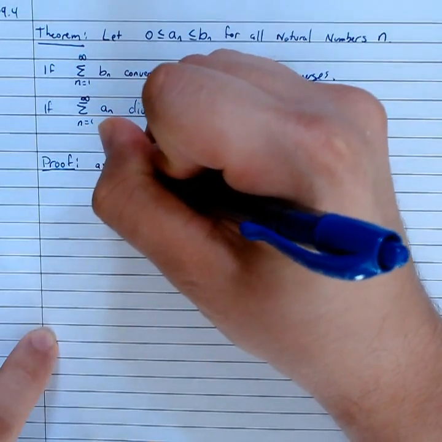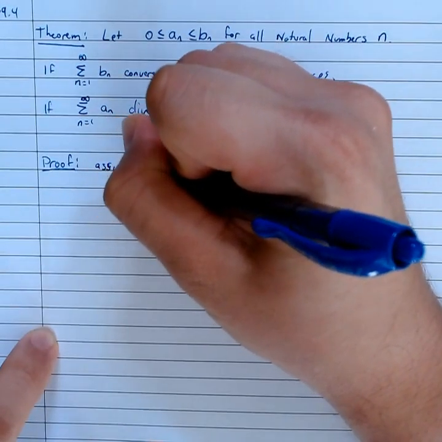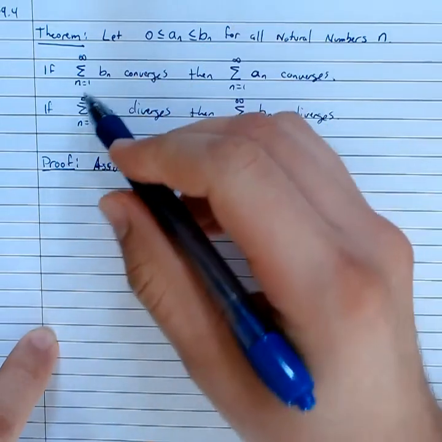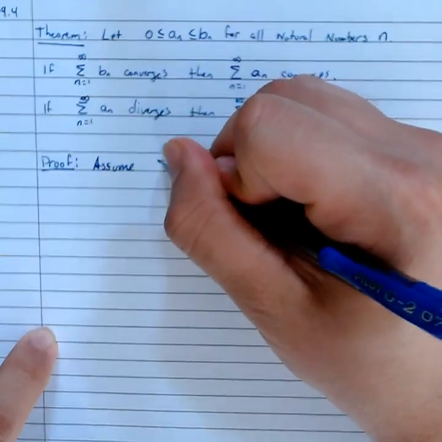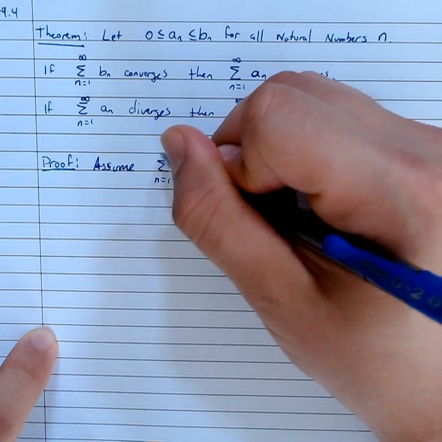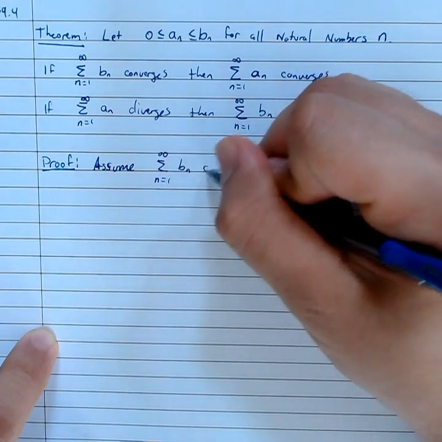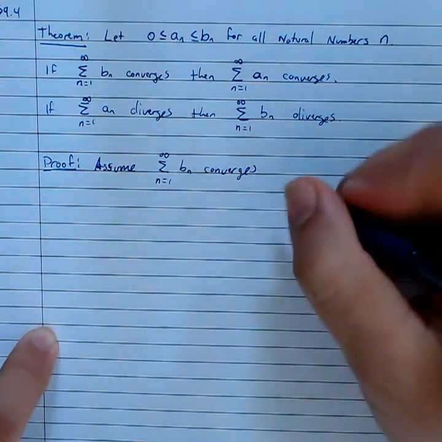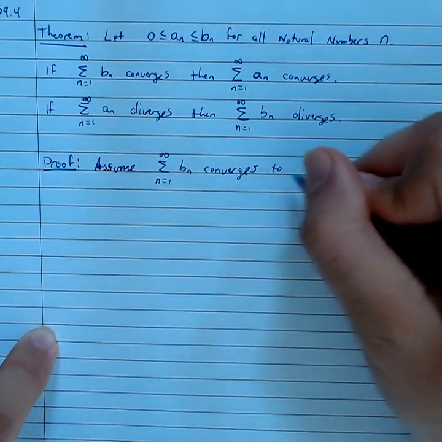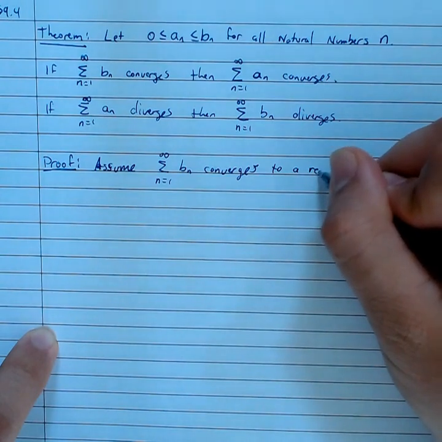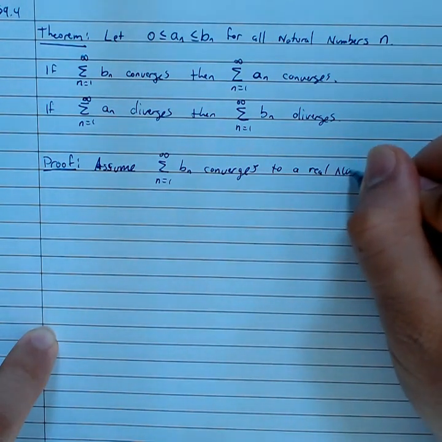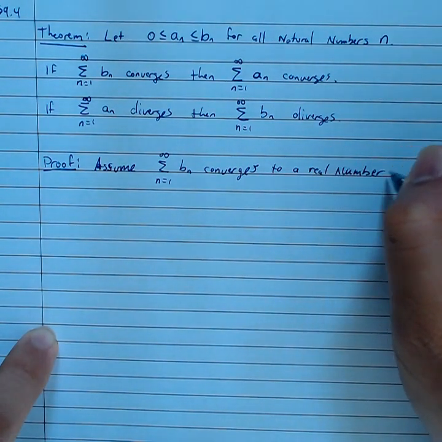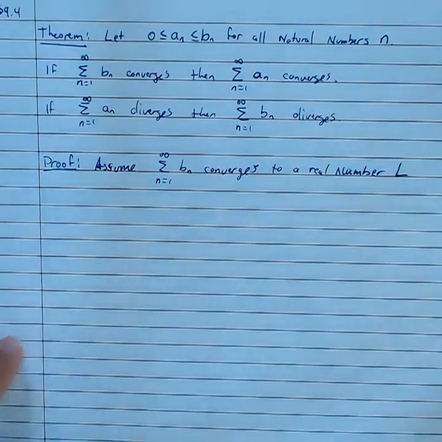Assume that this sum converges. The sum as n goes from 1 to infinity of b sub n converges. And if it converges, well, it should converge to something. So let's say it converges to a real number L. Okay.